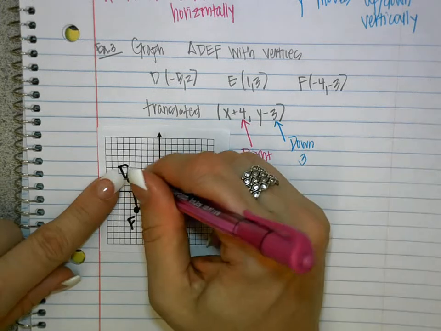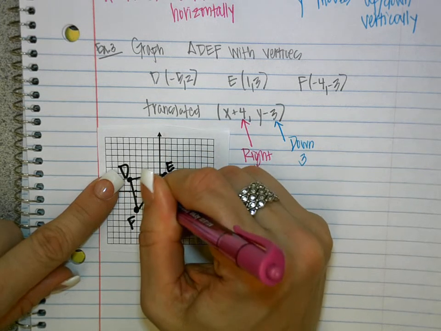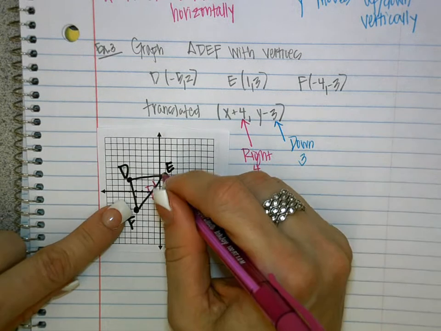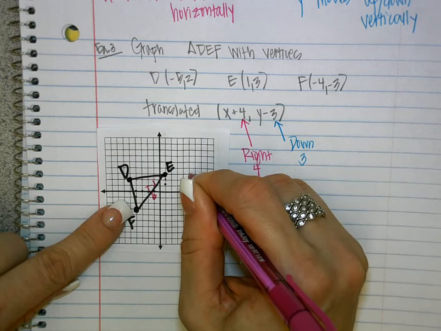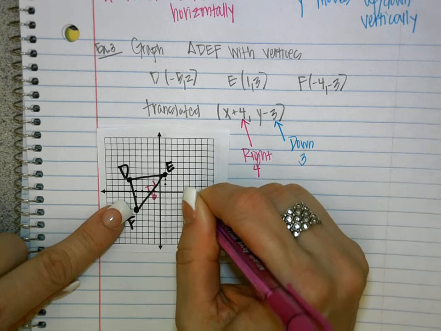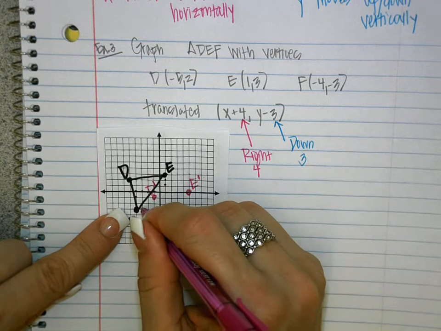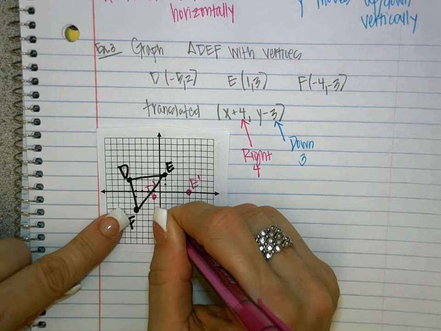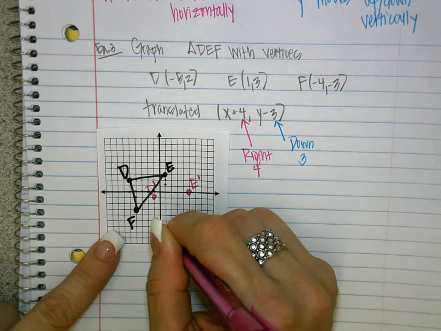So count over 1, 2, 3, 4, down 1, 2, 3. That's your D prime. E, same thing. Right 4, down 3. That's your E prime. And then finally F, same thing. Right 4 and down 3. And that's your F prime.